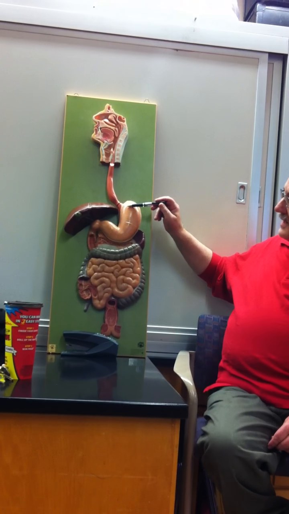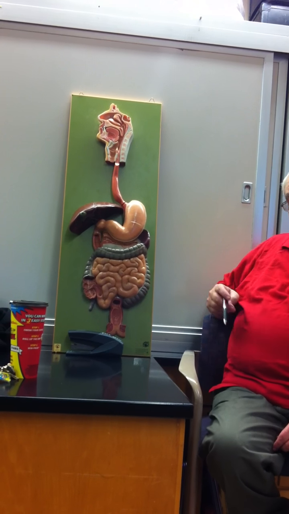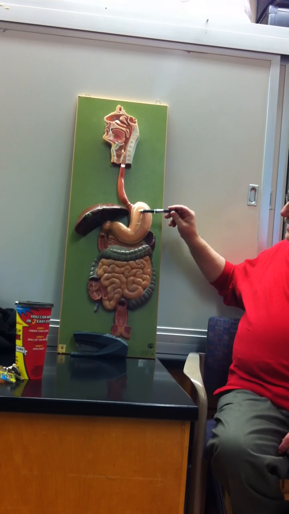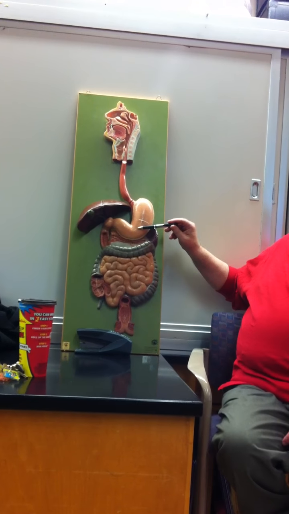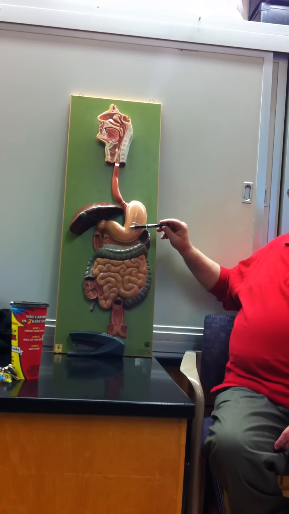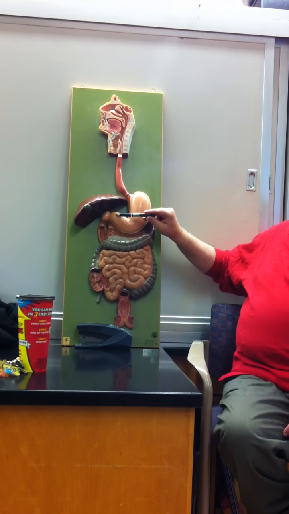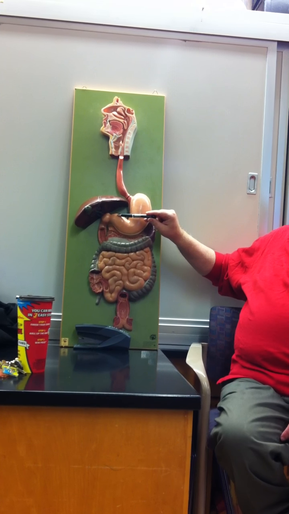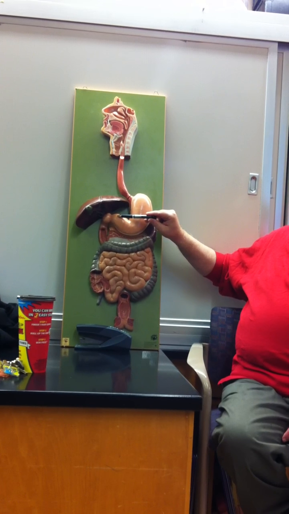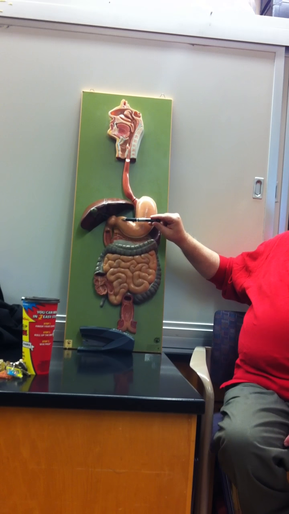Now, the remainder of the stomach, the main part of the stomach from here to here, is called the body of the stomach, or the soma. And then you'll notice that it narrows down. The narrow part of the stomach, before it enters the small intestines, is called the pylorus, P-Y-L-O-R-I-S.